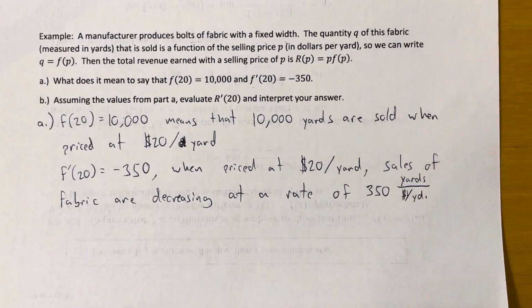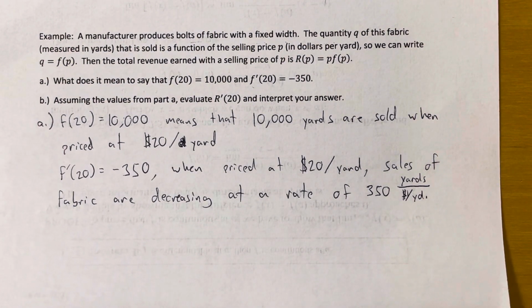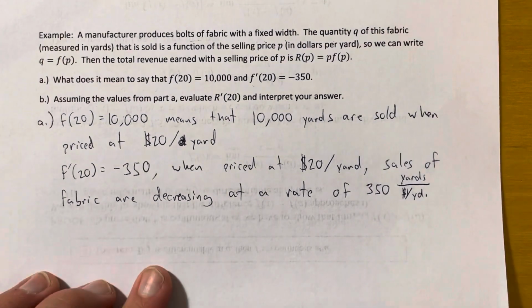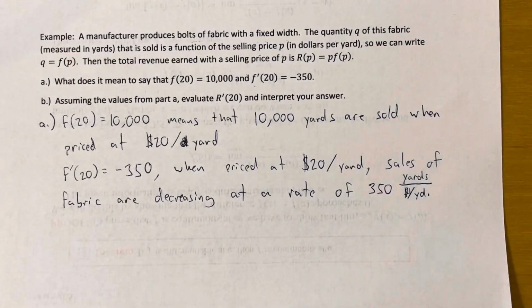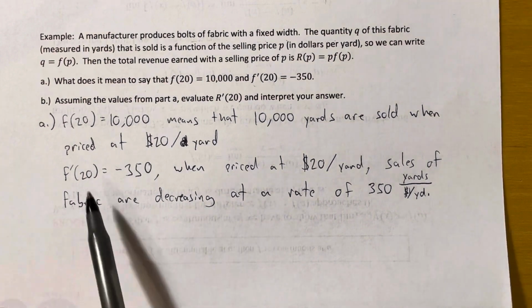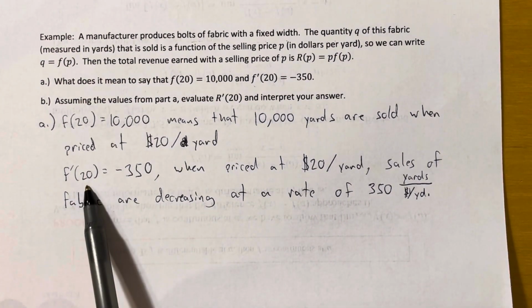And if you think about this from the perspective of the manufacturer, this suggests that you would probably want to lower your price. Maybe there's more analysis that would need to go into it, but because the price is $20 per yard and we're seeing a negative rate of change there, we have a decreasing trend in our sales at this price point here.